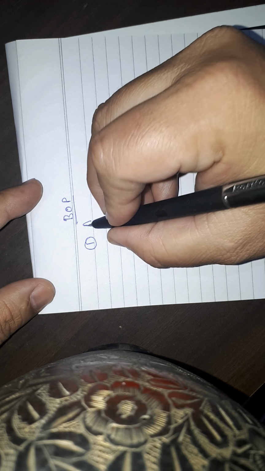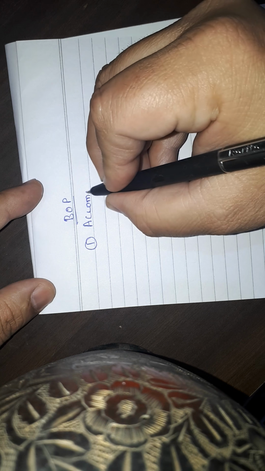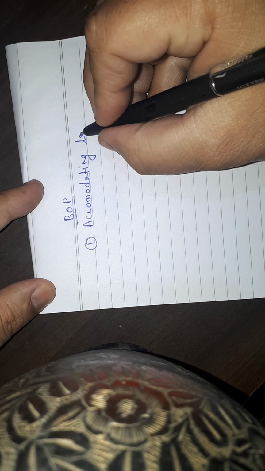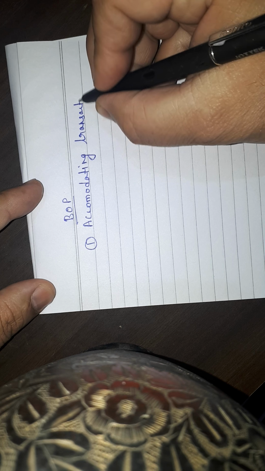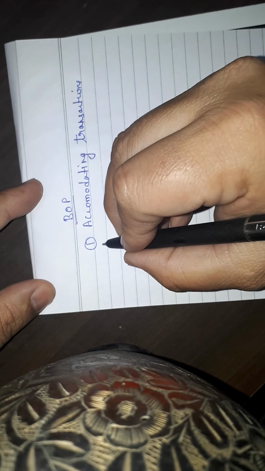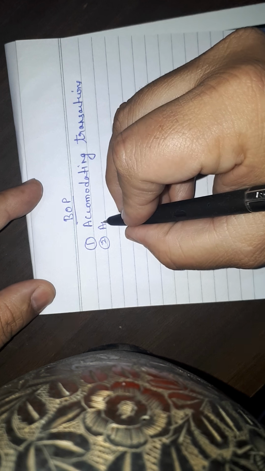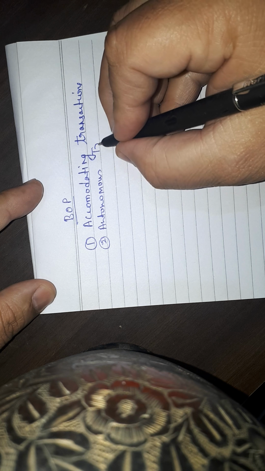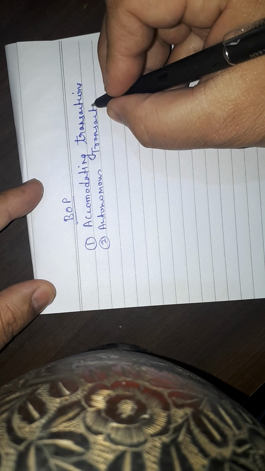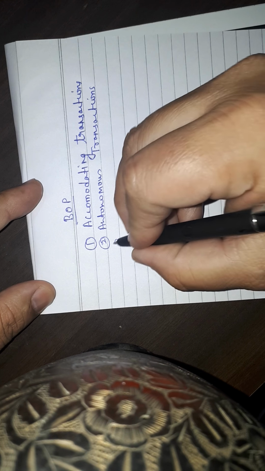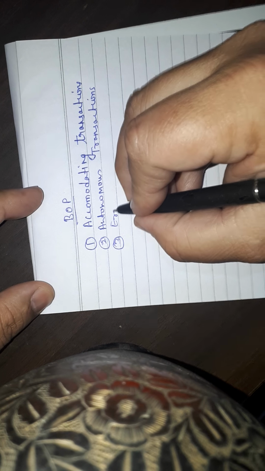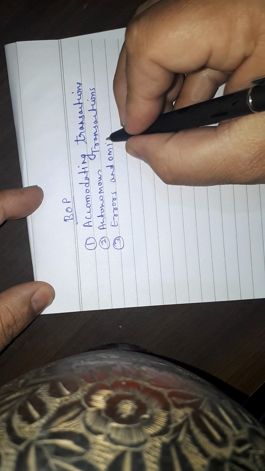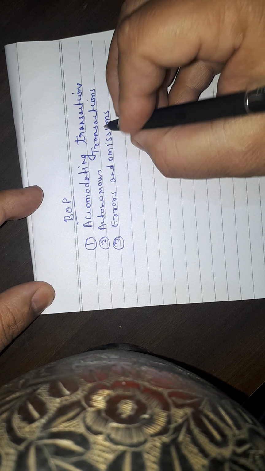These are accommodating transactions, autonomous transactions, and the third is errors and omissions.